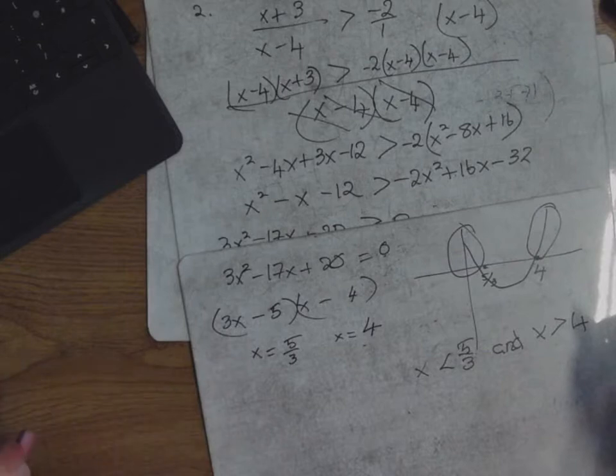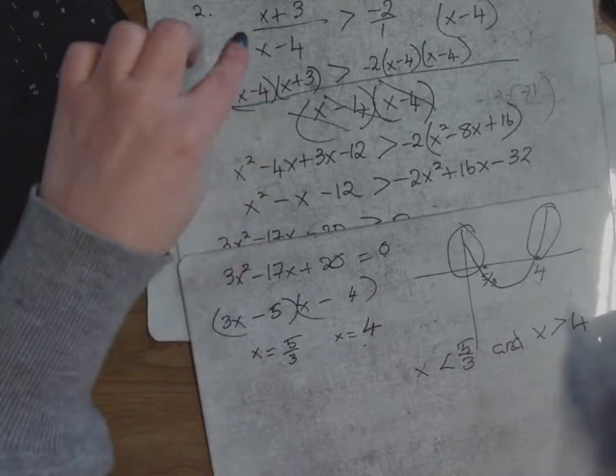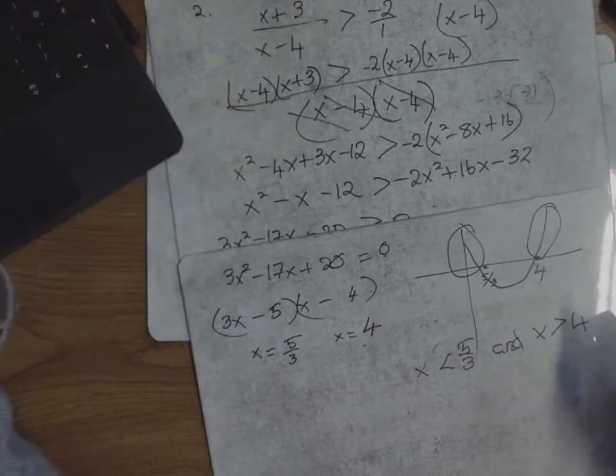Questions? I know you did it probably with x plus 3x, but that's definitely a typo because x plus 3x would be 4x, so I would have written down 4x.